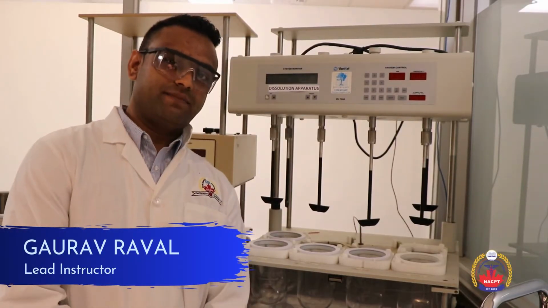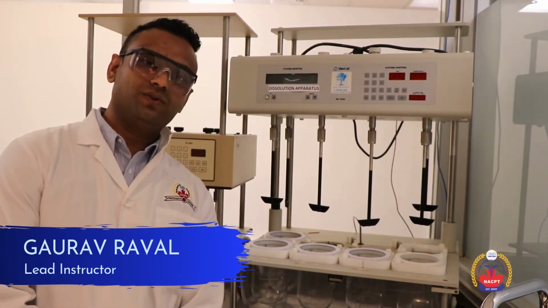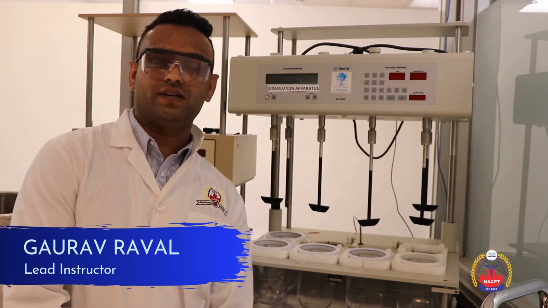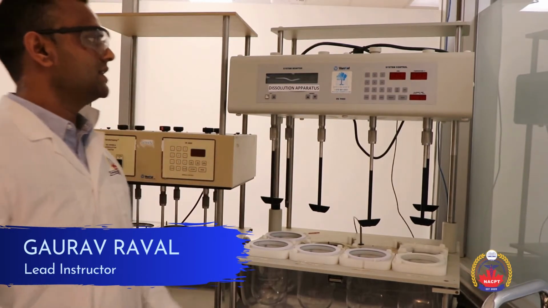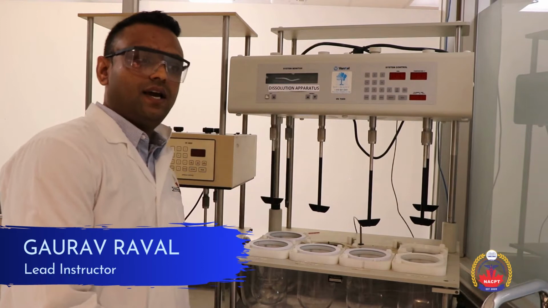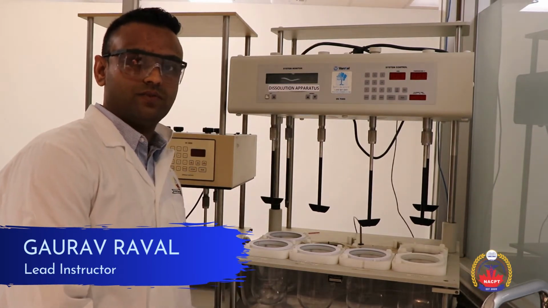This is a part of the lab tour. We'll go through various types of instruments that we'll be using in the cannabis and pharmaceutical industry. So here is the first instrument, called the dissolution apparatus. It's commonly used in the pharmaceutical industry.